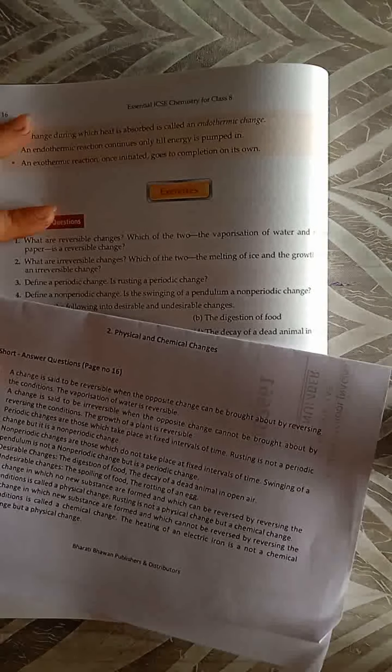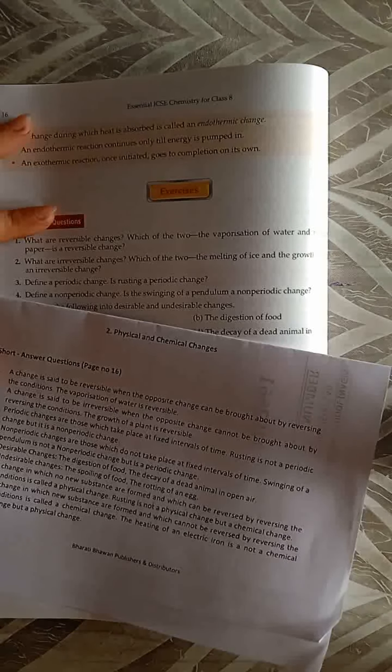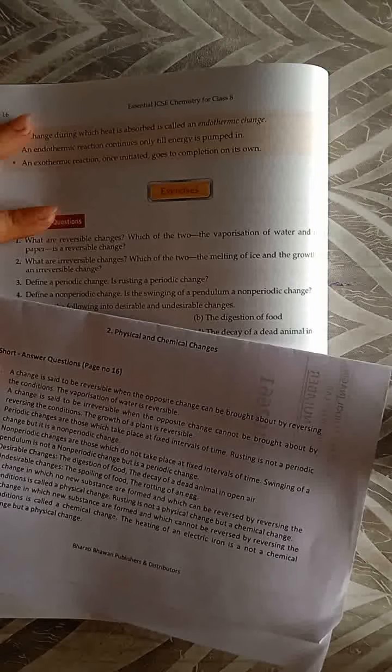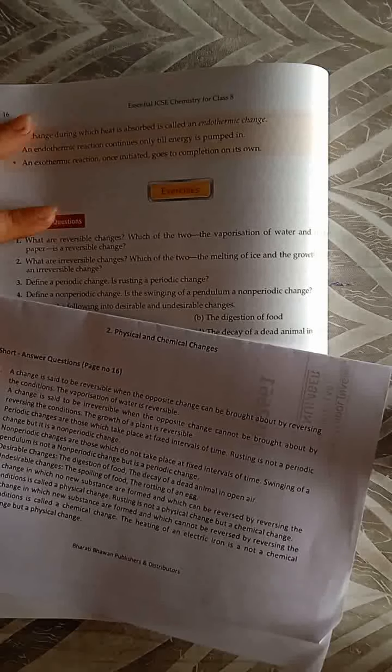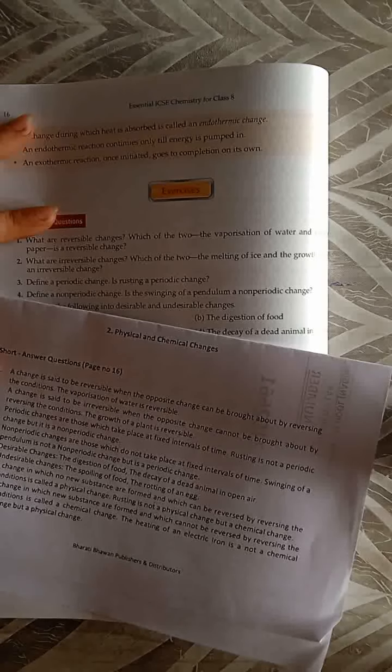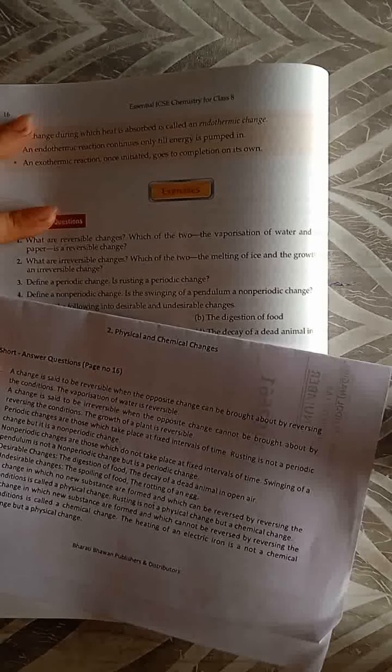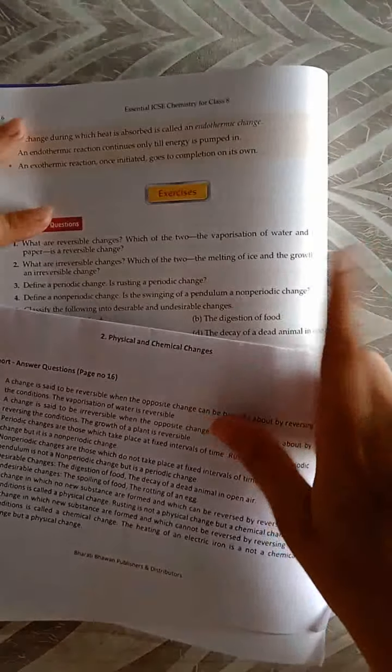So out of these two, melting of ice and growth of a plant: in melting of ice, you can reverse the product, you can again change it into ice. But in growth of a plant, if the plant has grown up, can you get that little plant back? No. Once a living thing has grown up, we cannot get back. If you are grown up, can you get back your childhood? No. So any growth cannot be reversed. So they are irreversible changes. The answer is growth of a plant.